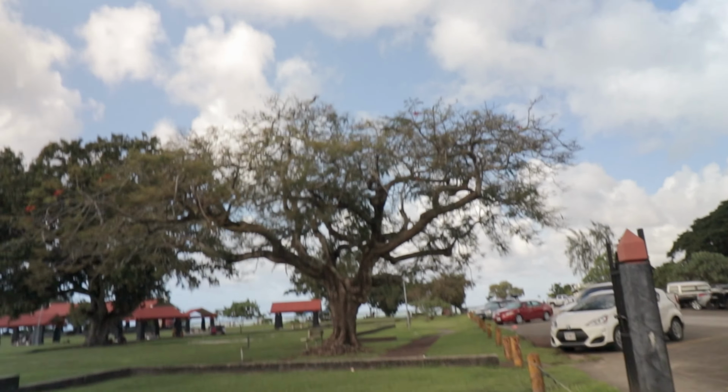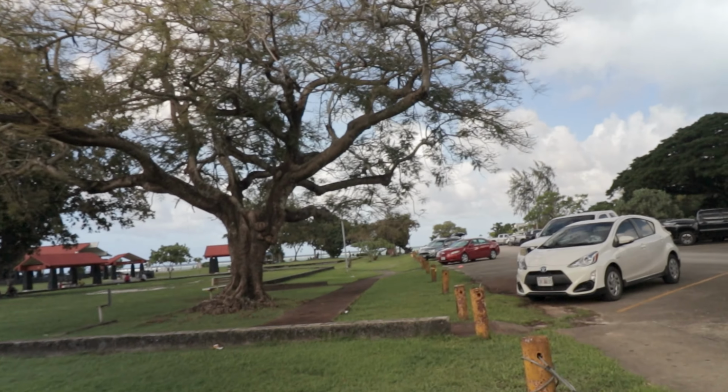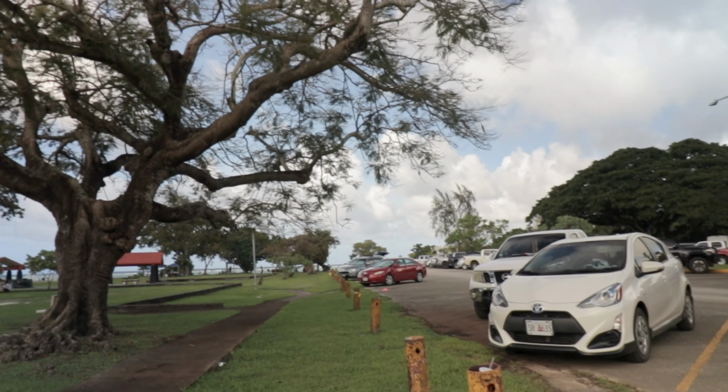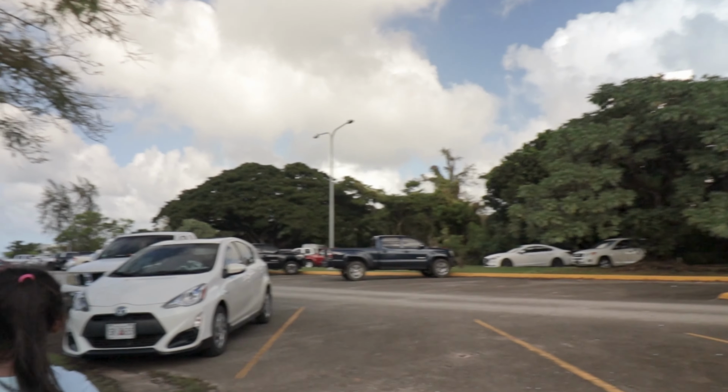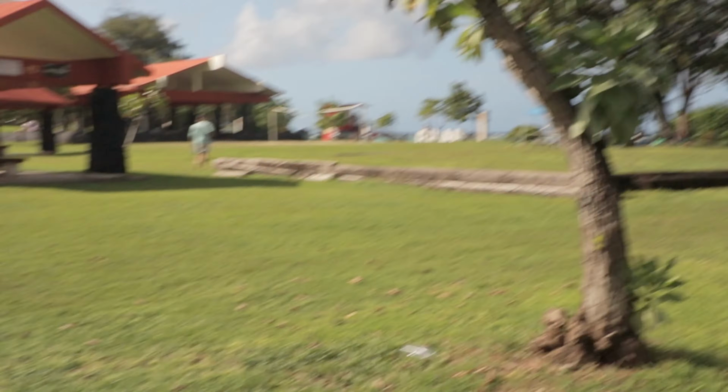Some of the things I like about shooting on a Canon are, of course, the wonderful color science, the dual pixel autofocus, and you have a shitload of lenses you can choose from. Another thing I like about shooting on DSLRs is that you don't get any shutter roll.